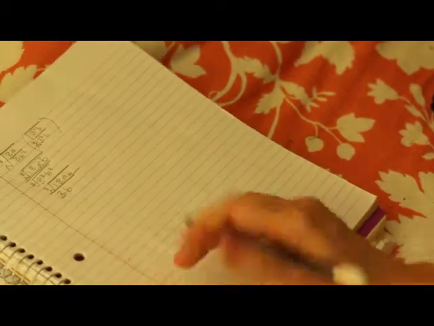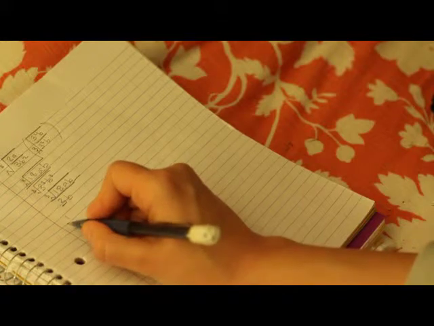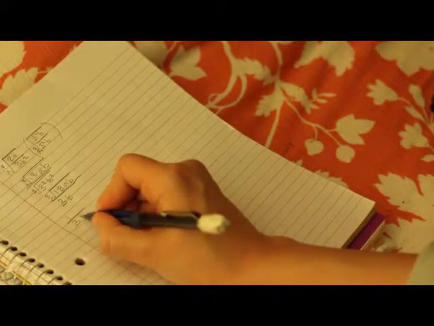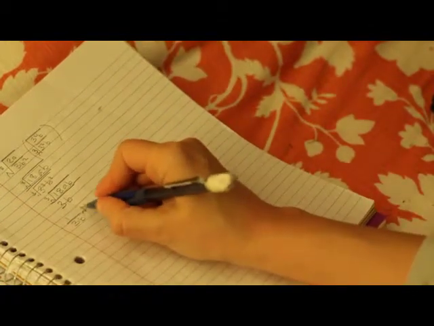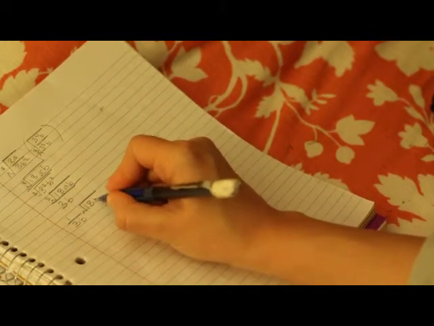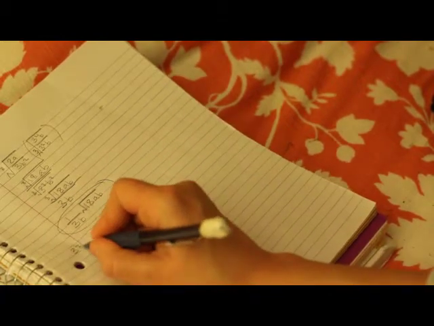We can write it the way they want us to though, which is 1 over 3b times cubed root of 18ab. Here we go. Alright, let's do 37.